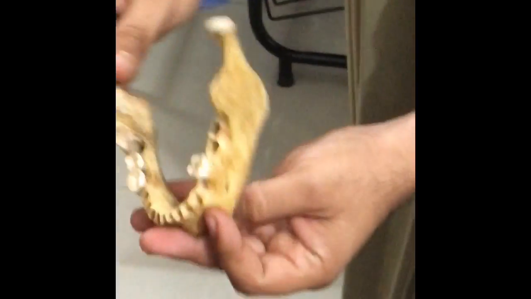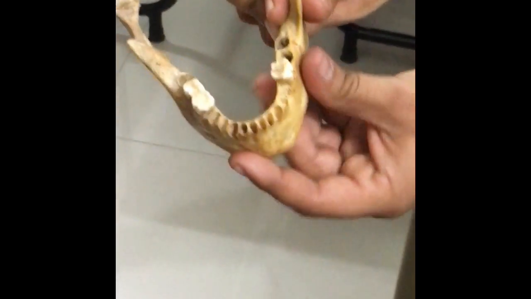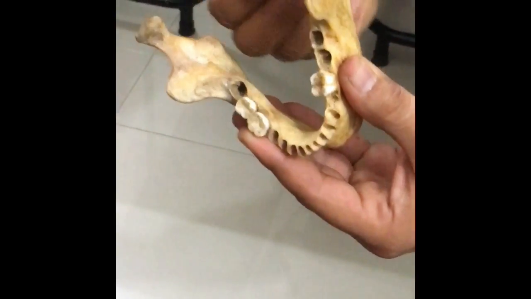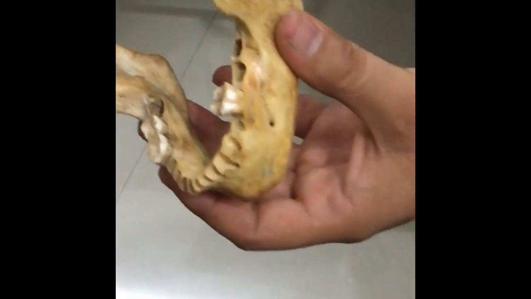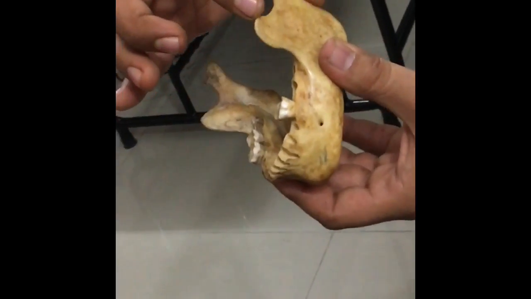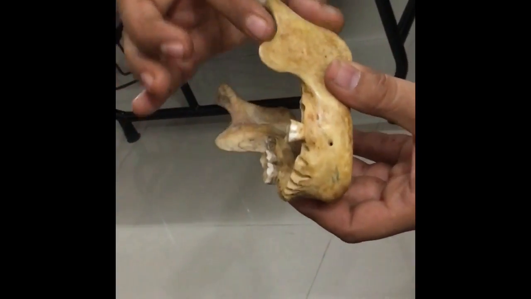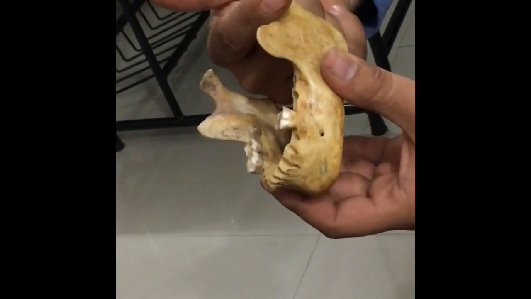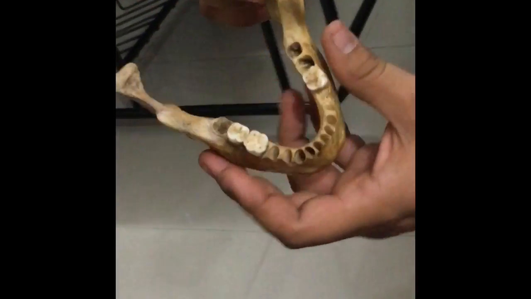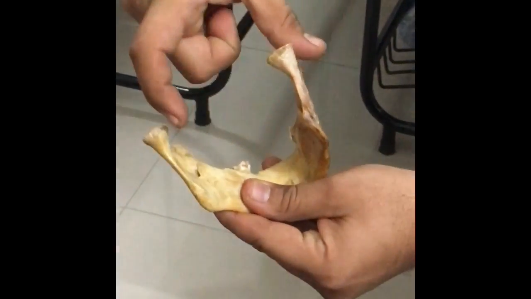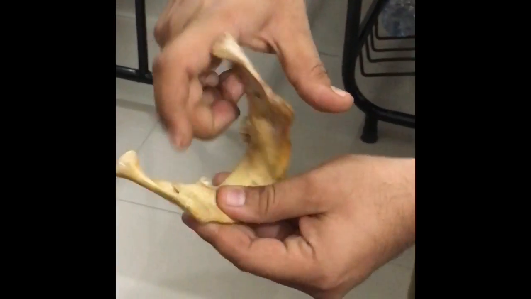Let's revise fast. Ramus, body, and this portion is known as the angle. And on the ramus we have two processes, one that is known as the coronoid, another that is the condylar, head, and the mandibular notch. On the inner side we have tongue-like projection, lingula, foramen, mandibular foramen.